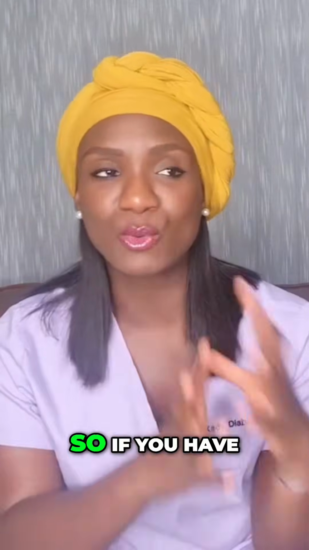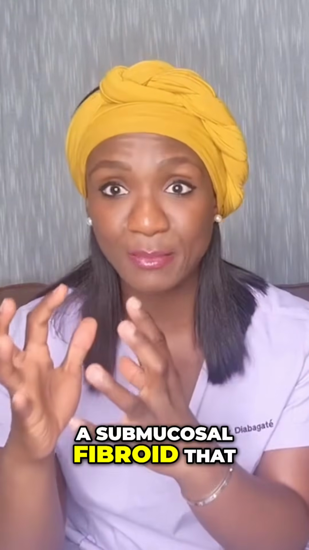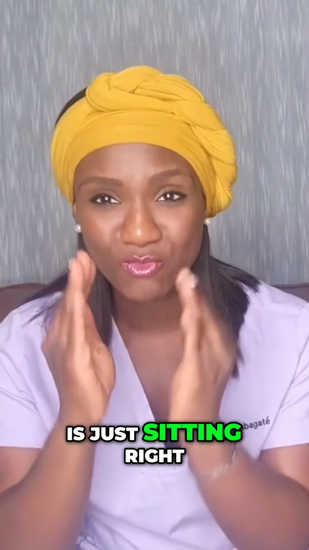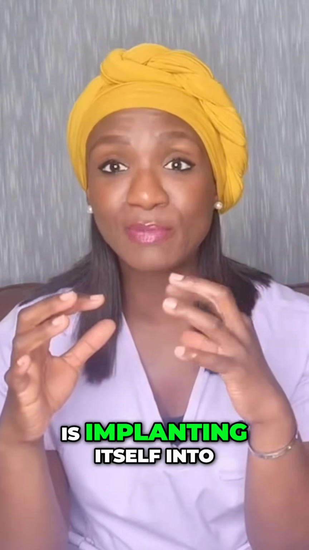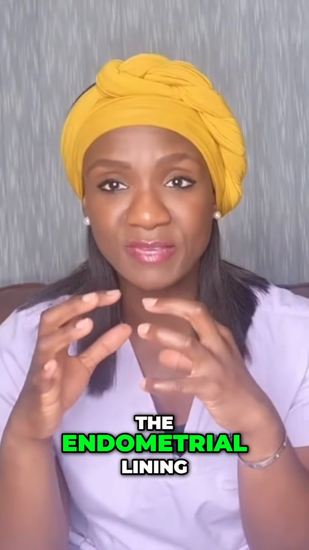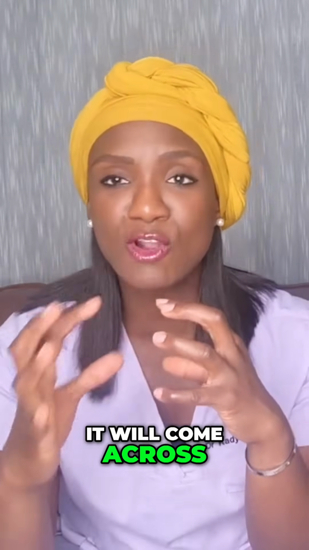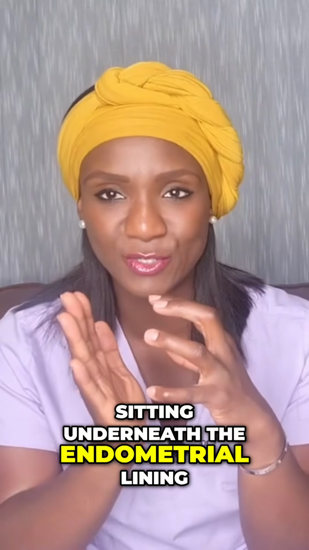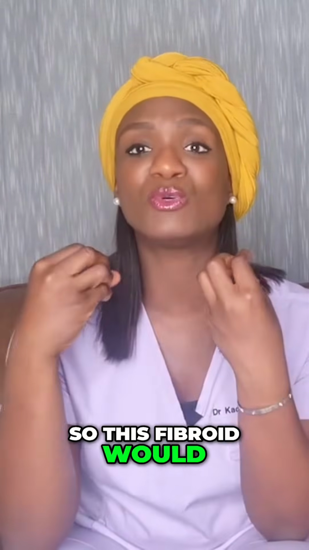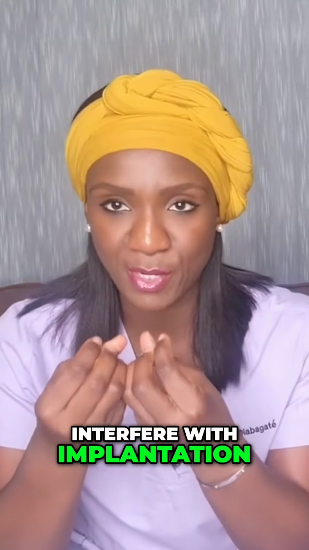implant itself. So if you have a submucosal fibroid that is just sitting right underneath the endometrial lining, as a fertilized egg is implanting itself into the endometrial lining, it will come across the fibroid that is sitting underneath the endometrial lining. So this fibroid will interfere with implantation.